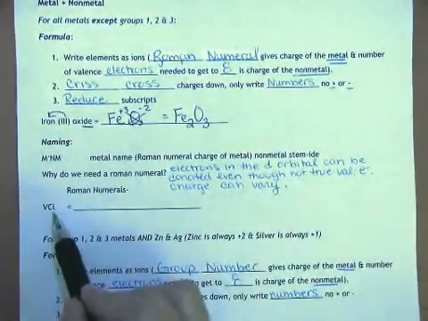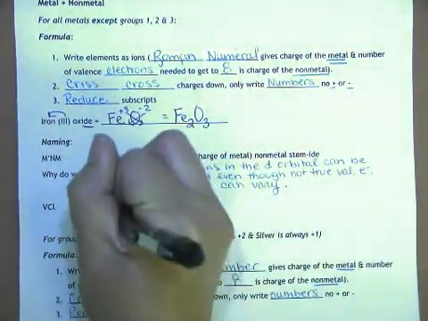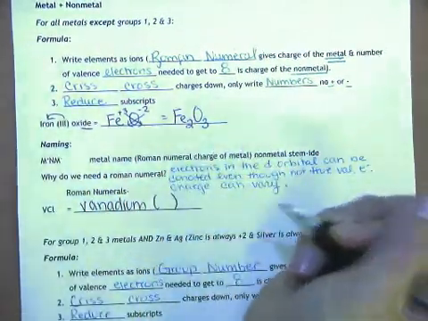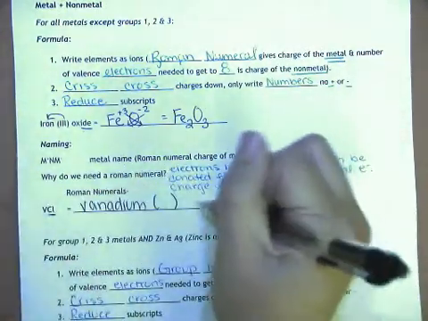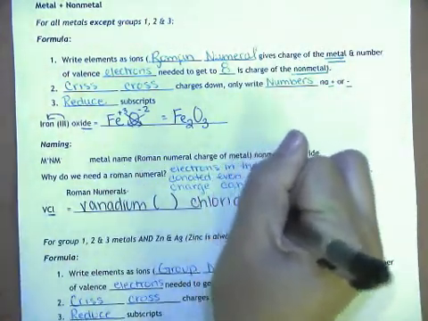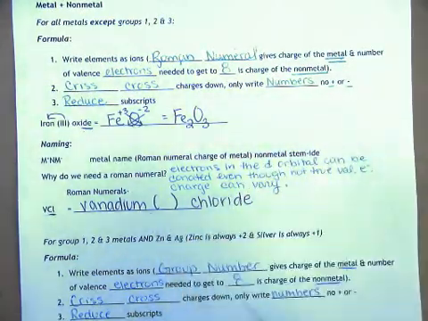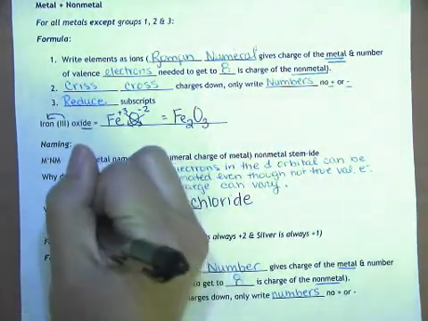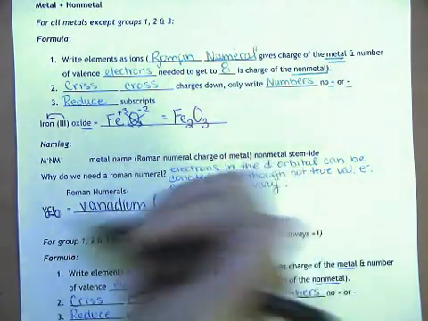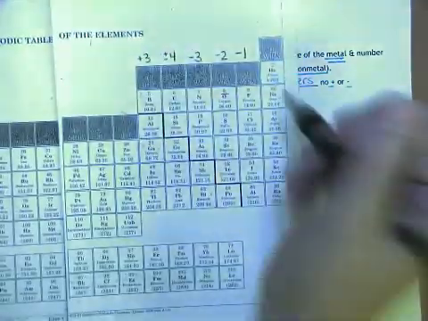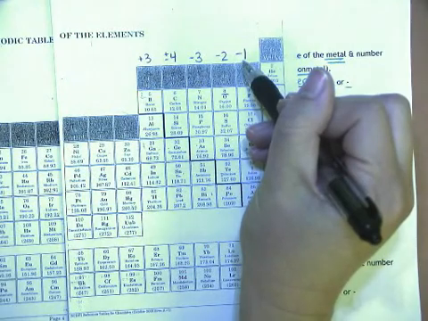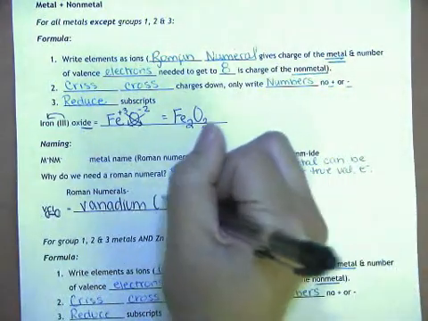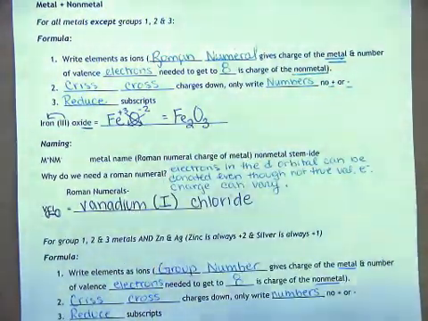So if I'm naming here, my first letter is V, which is vanadium. I need some sort of charge, so a Roman numeral, and then Cl is chlorine, which becomes chloride. I need to figure out what my charge of vanadium is. So I look at my charges here. There's nothing here, which means that my charges must have reduced into 1 and 1. So they had to have been the same. Chlorine has a charge of -1, so that means my vanadium must have also had a charge of -1 for them to be 1 and 1. So I have vanadium 1 chloride.